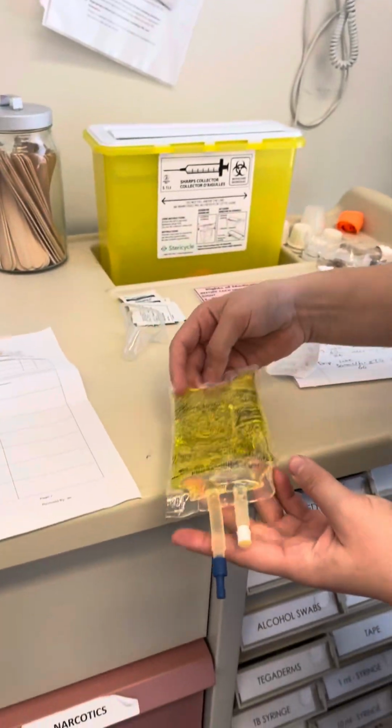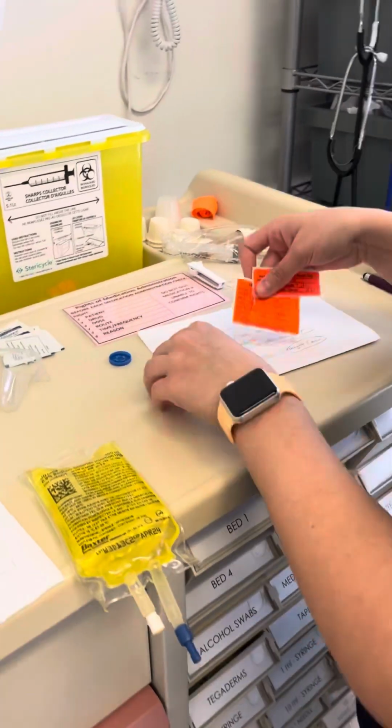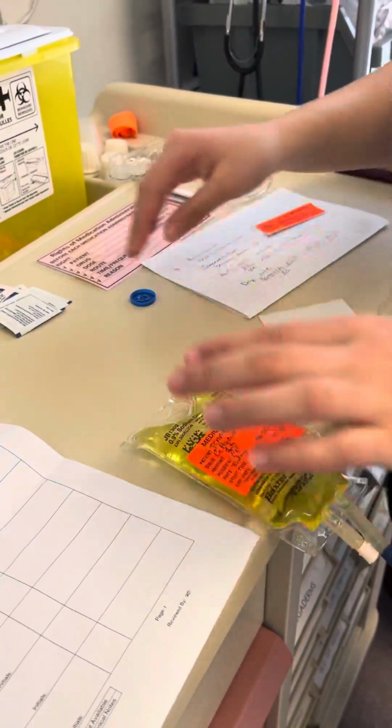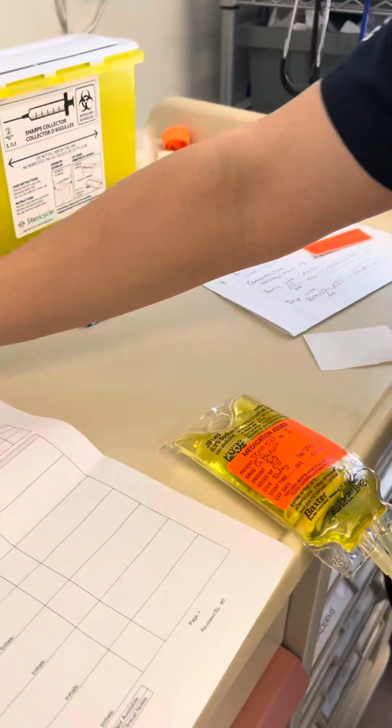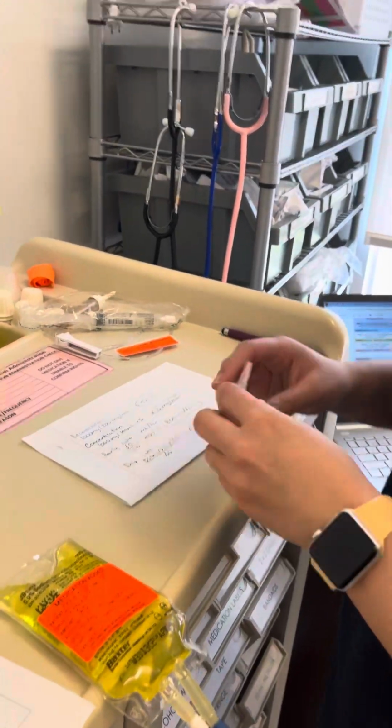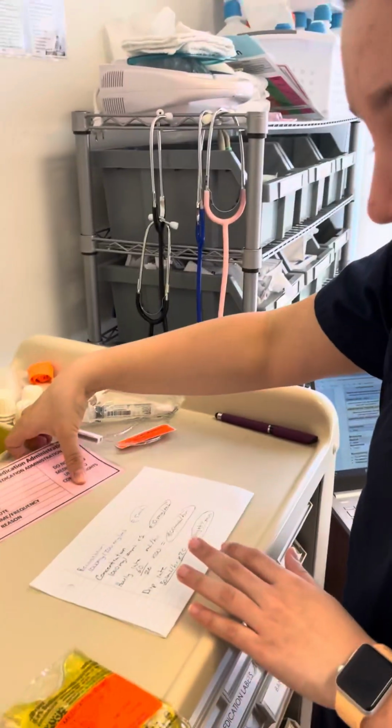Sharps. Hang that on the side. Label that. I'm gonna throw all my garbage out here. Okay, that's garbage too.